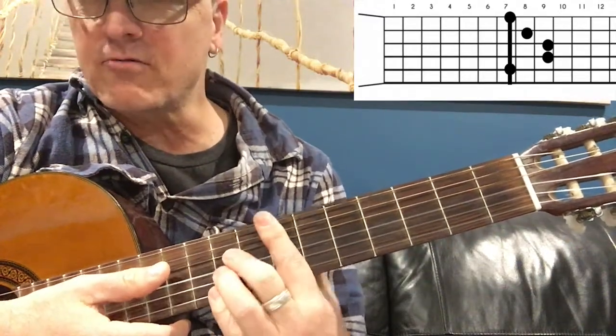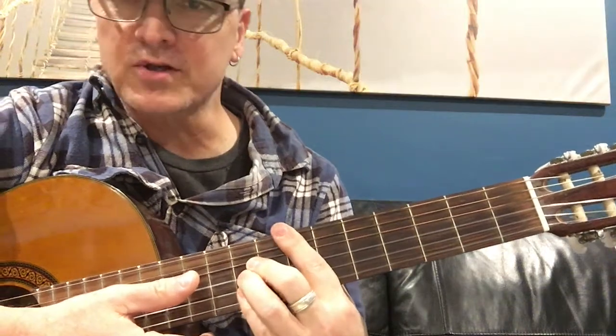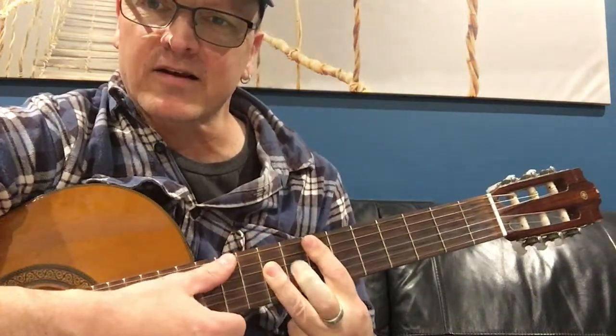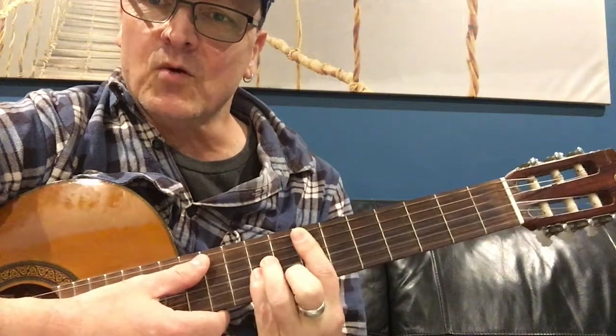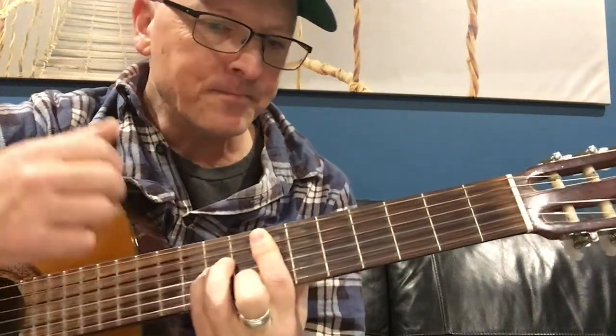So I very rarely play, I think I told you last time, I very rarely play this kind of squashed picture that you'll find in most books. I always kind of just play it like that with 2 fingers. Quite easy to go to the minor from there.